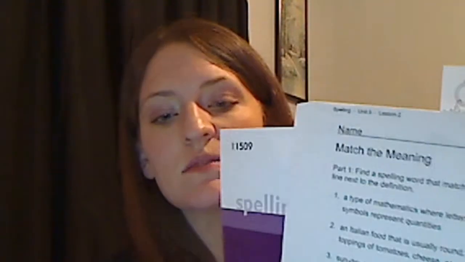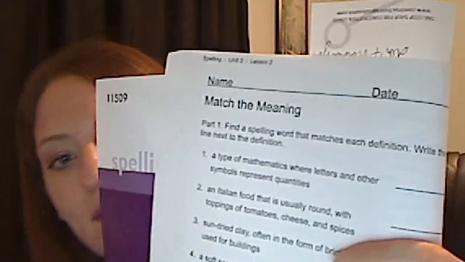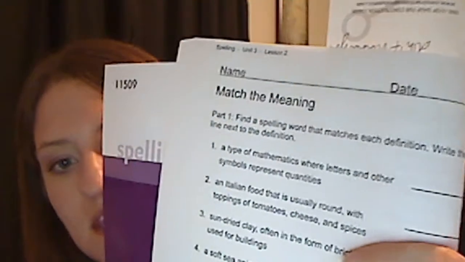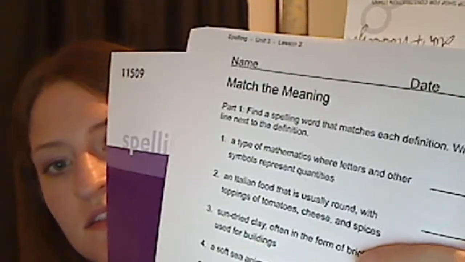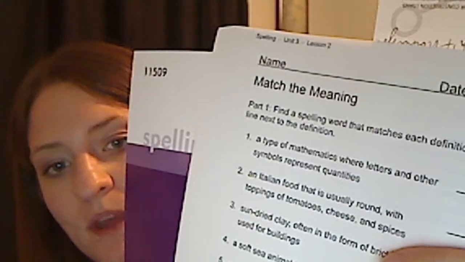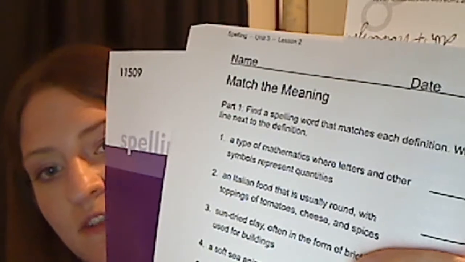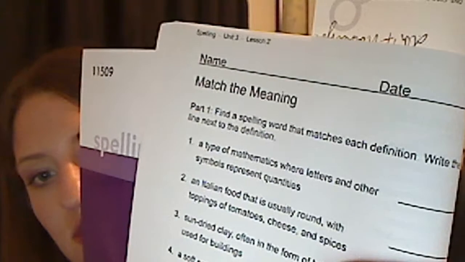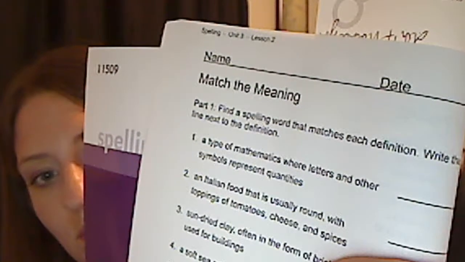Now the next part of the lesson, I wanted to show you how to do it. You are going to get in your student book and turn to page 24, and it looks like this. It's called Match the Meaning. Now in this workbook page, you're going to find a spelling word that matches each definition. You're going to write it on the line next to the definition.